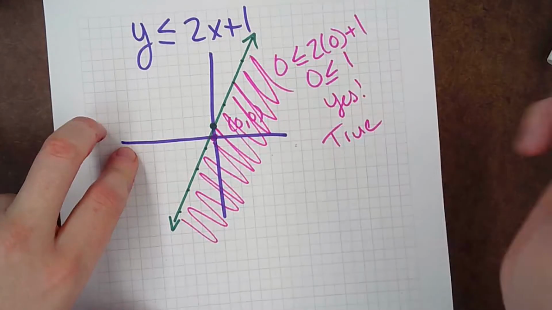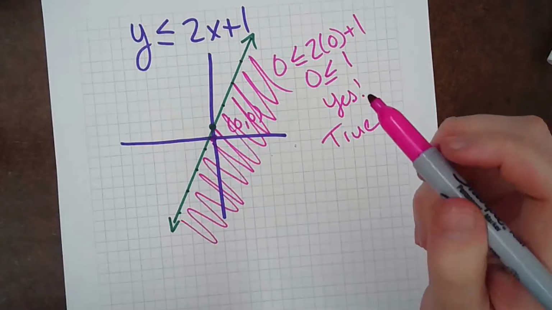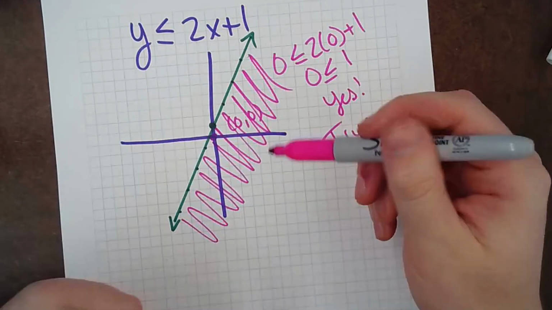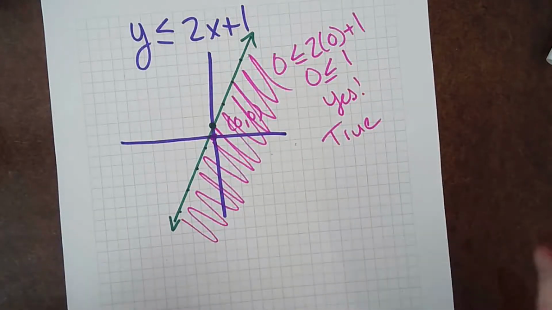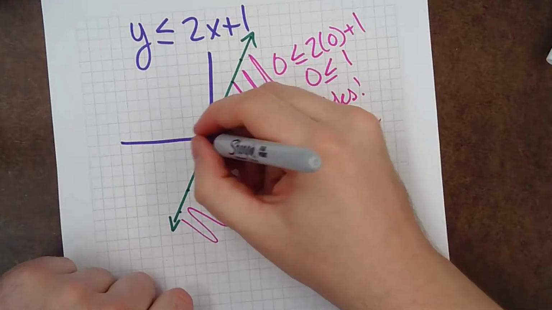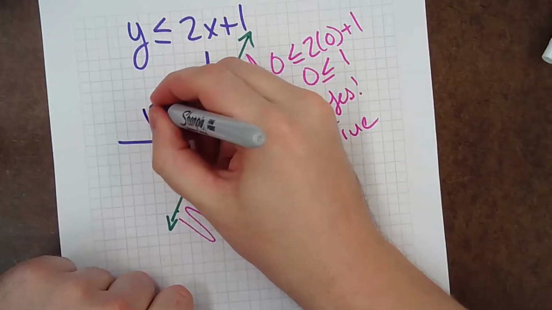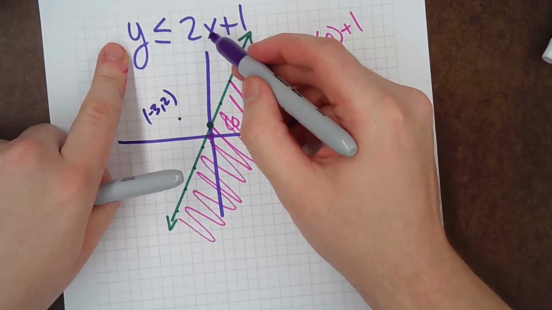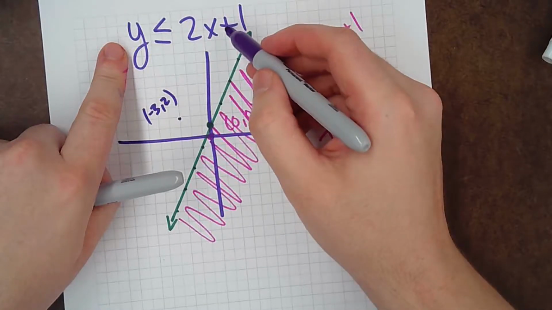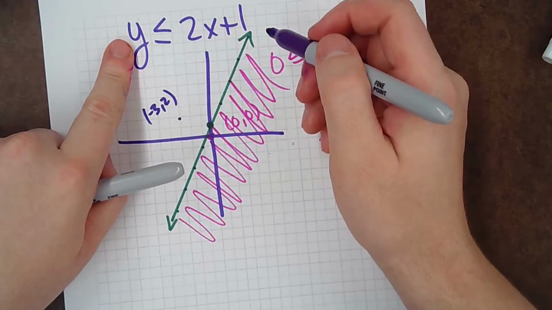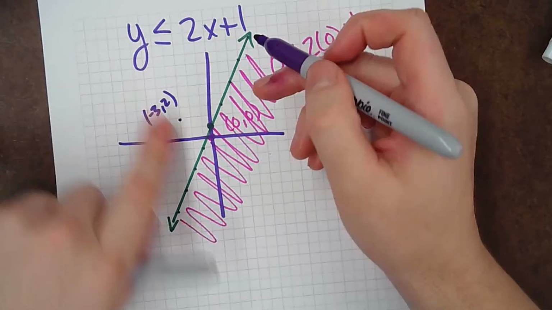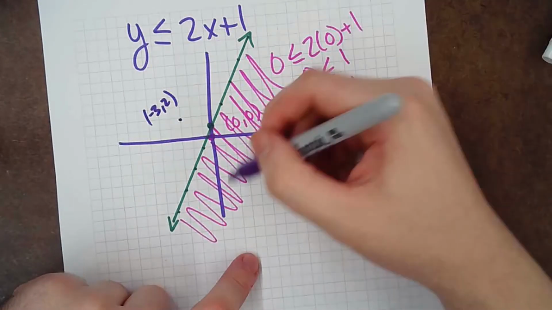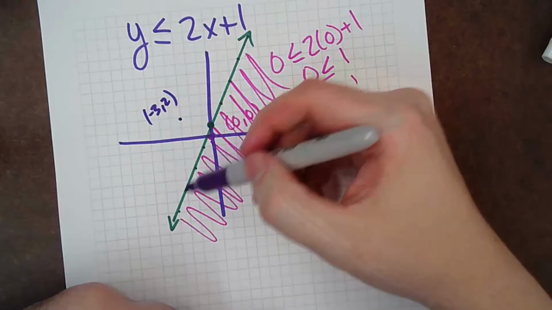Yes, it's true, which means this is the side where the solution lies. All of these points over here would work in this inequality. None of the points over here would. They'd all break if you tried them, like if we tried this point over here, maybe negative 3, 2. If we plug that in, we get 2 for y, negative 3 for x. Negative 6 plus 1 is negative 5, and we'd say 2 is less than or equal to negative 5, and of course that's not true because 2 is greater than, so that's not part of the solution. Over here is where our solution is, and it includes this line.